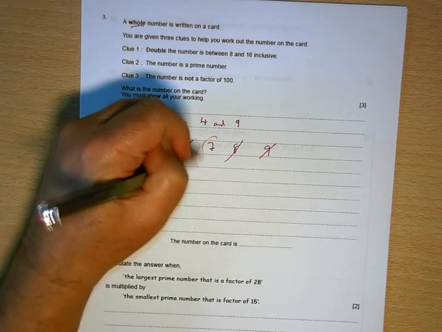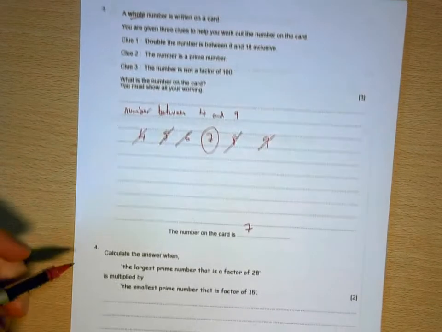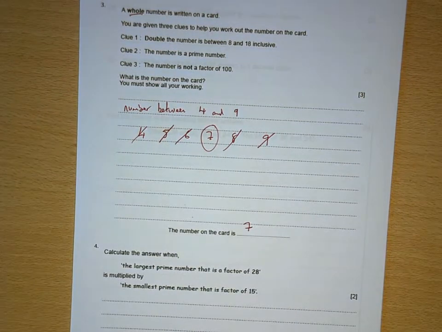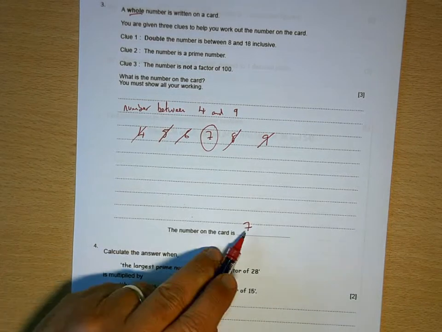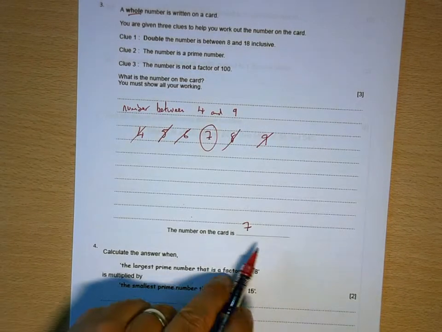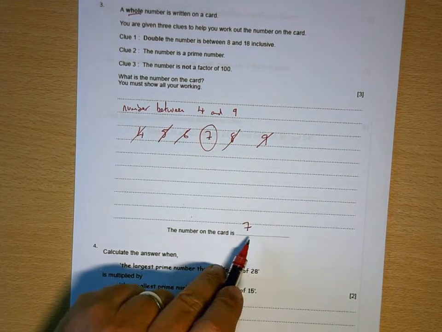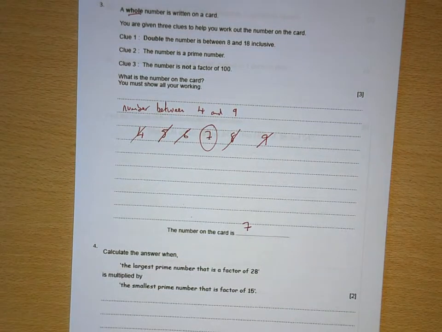So the number has to be 7. It's the only one that satisfies all 3 of those clues. If I double it, it's between 8 and 18. It's a prime number, and it doesn't divide exactly into 100.